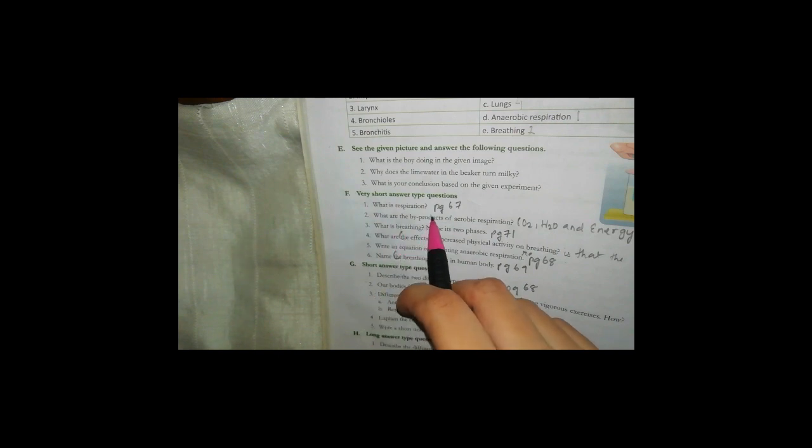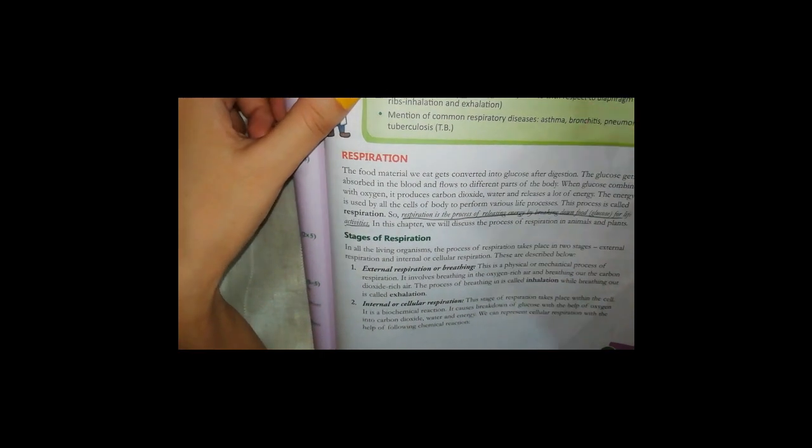What is respiration? You turn to page 67. So you turn to page 67. I hope you can see the heading here, respiration. So here you mark, you count 1, 2, 3, 4, 5, the fifth line. Okay, respiration is the process of releasing energy by breaking down of food for life activities. This is your answer for question number 1.